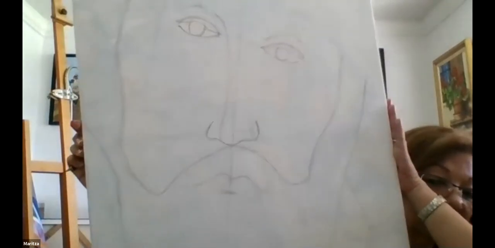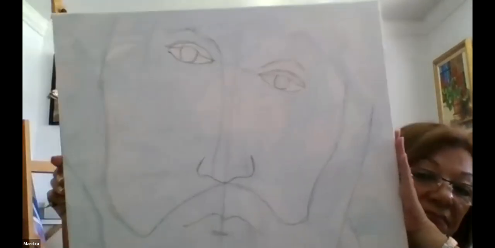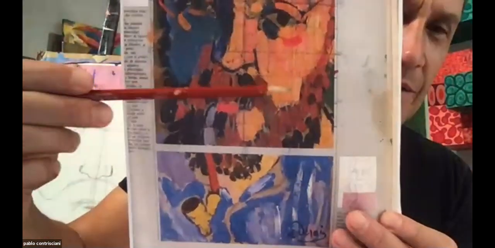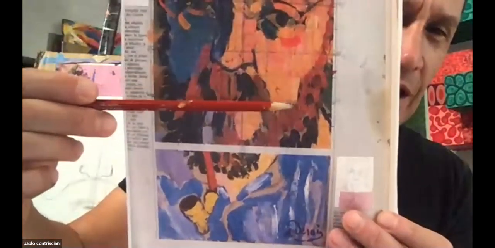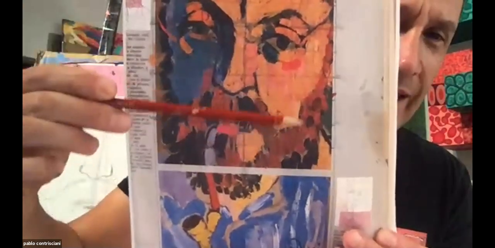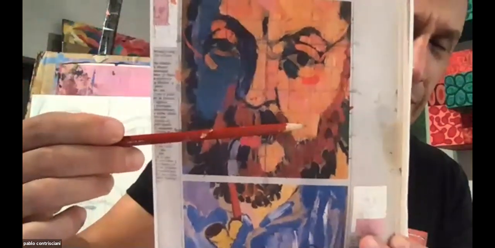Okay. It's better, Marisa. It's better. Just let me show you something to finish it. This part should be a little higher. This part, where the cheek finishes and the beard starts, should be a little higher. You made it too low, a little higher. Okay? This one. You see?